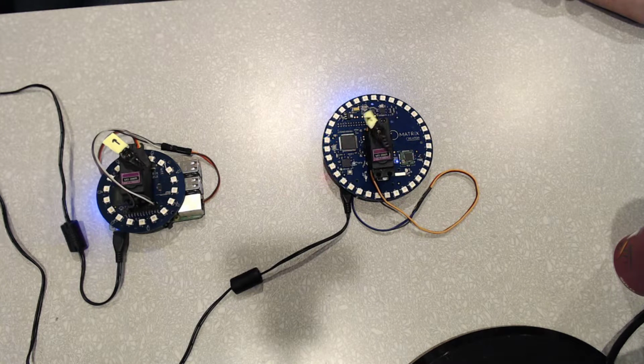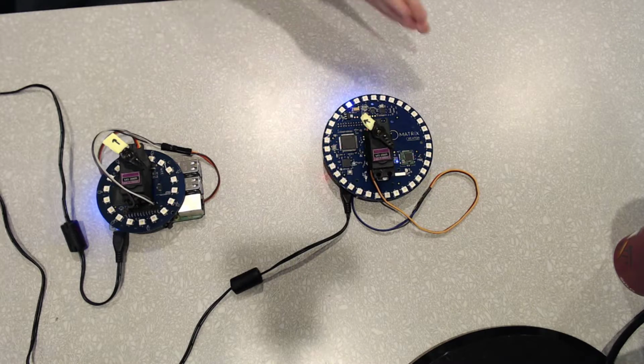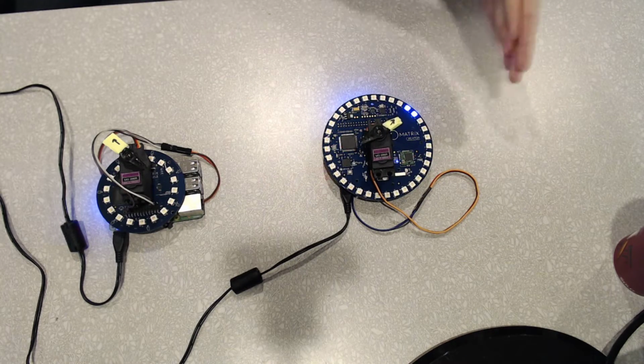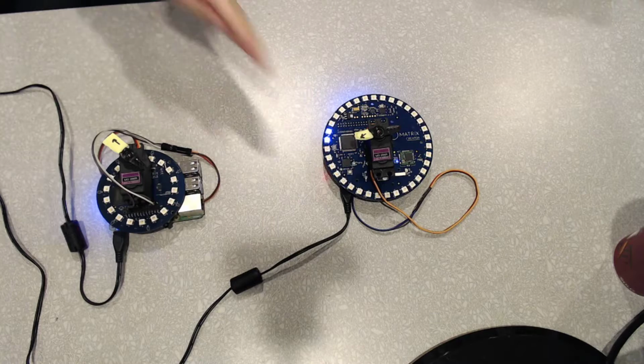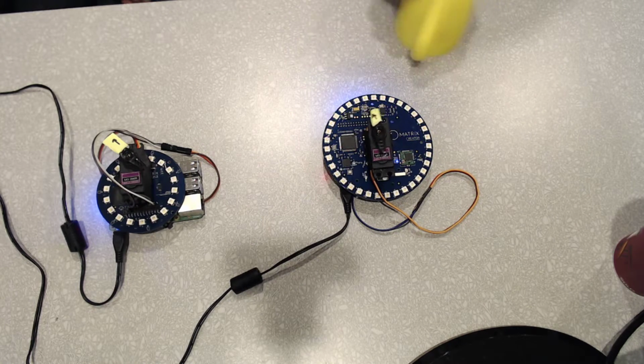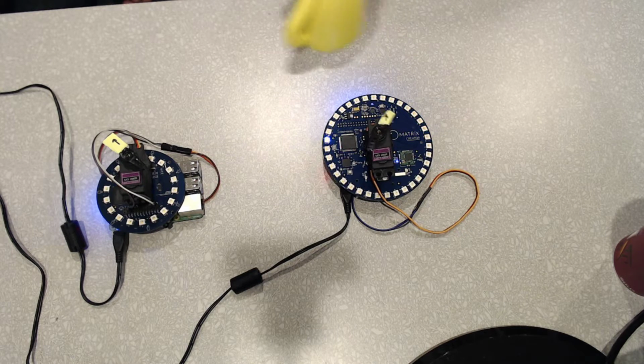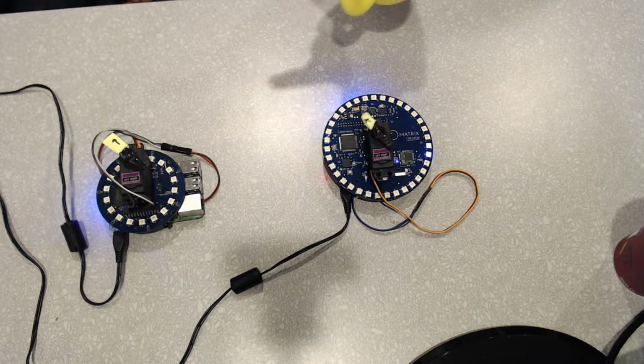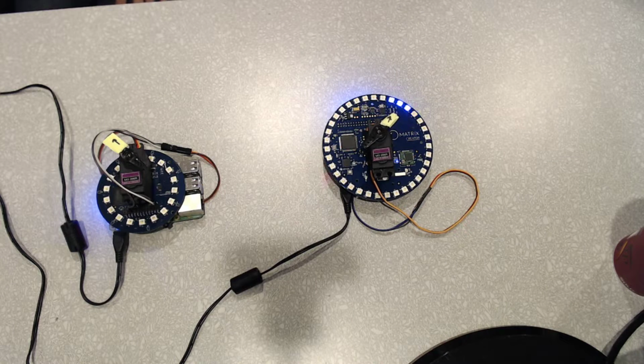Hello! Hi! We're here with them. It's going up over there automatically because our computer's fan is loud.